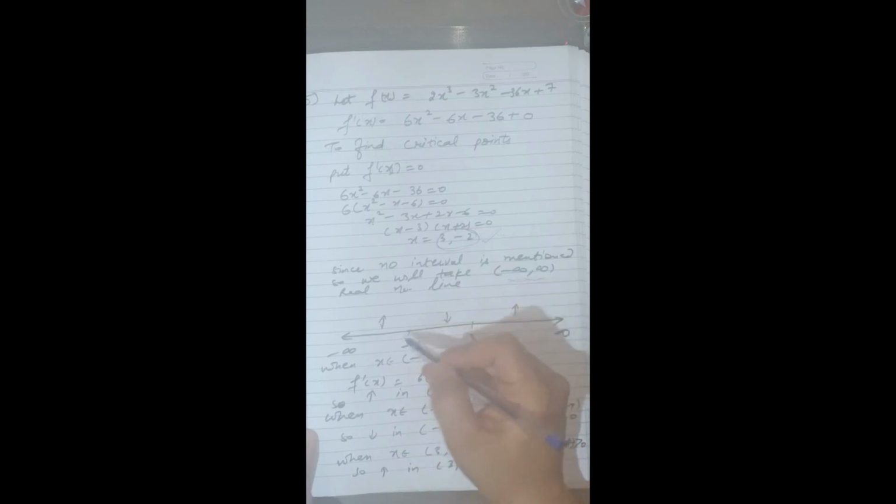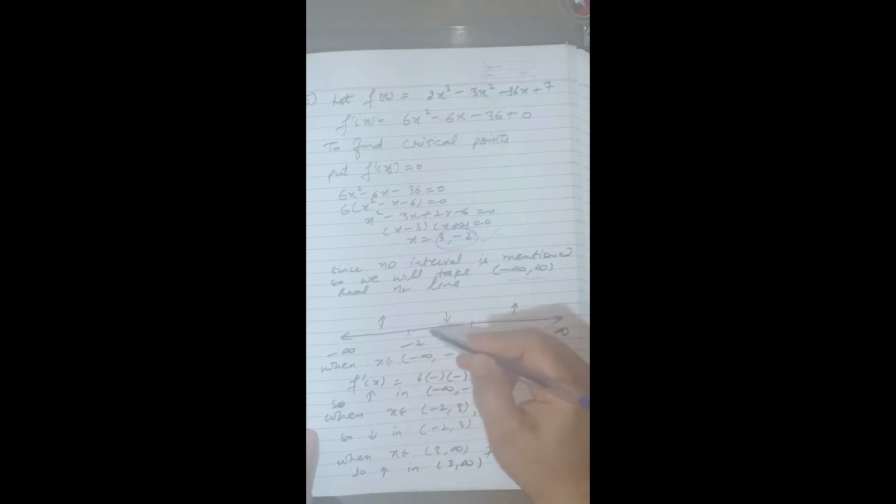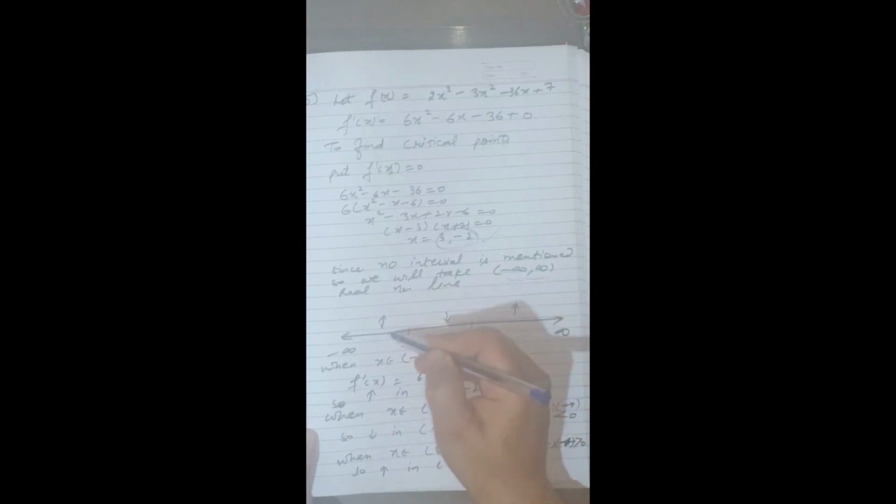So we have 3 semi-intervals here: minus infinity to minus 2, minus 2 to 3, and 3 to infinity. 3 intervals are there, right? When we pick any value from minus infinity to minus 2, if minus 2 is here, then after that we have minus 1, then 0. That means here we can pick any value, minus 3, minus 4, minus 5, any value. And that value we will substitute in f dash x, right?